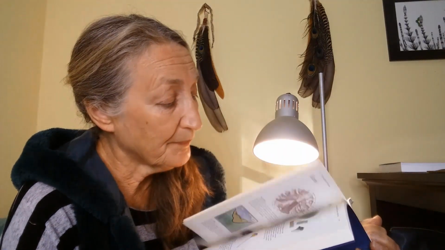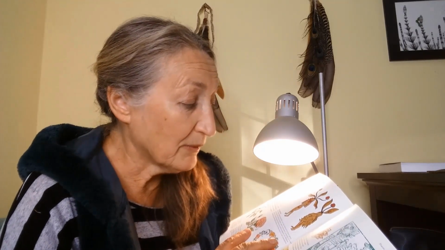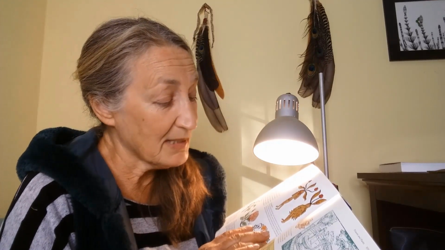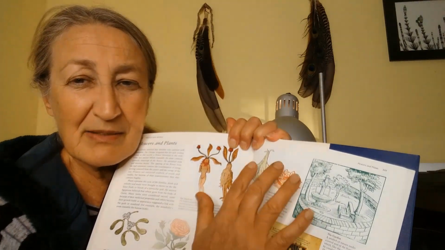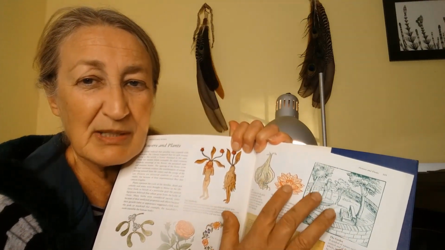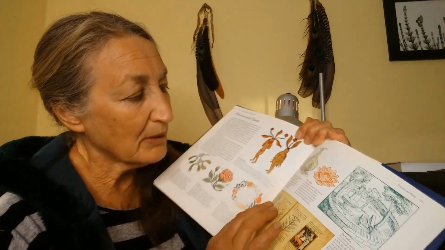And I will start with a symbol that was requested after my last video. I asked what people want to hear about, and one of the symbols that was asked for was Lotus. So here's a little drawing. As I said, it's very short descriptions and small drawings here in the book.